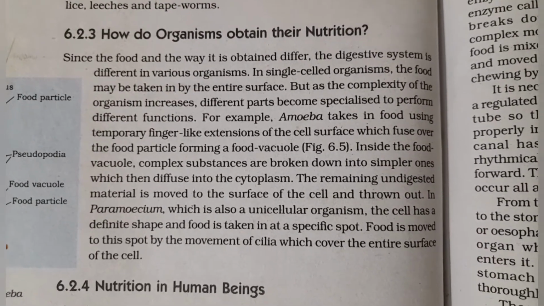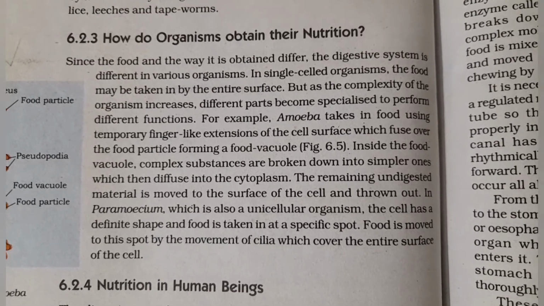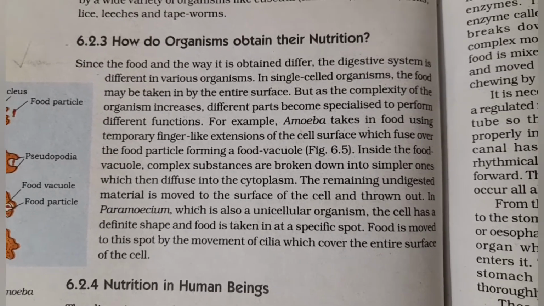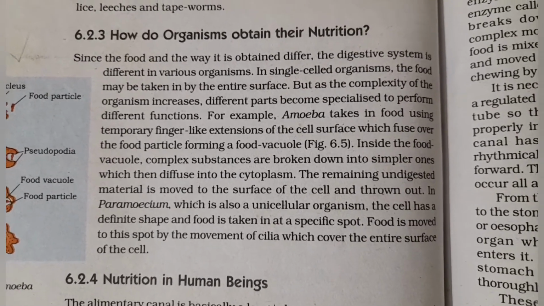So for this, amoeba takes in food using temporary finger-like extensions of the cell surface, which fuse over the food particle, forming a food vacuole.